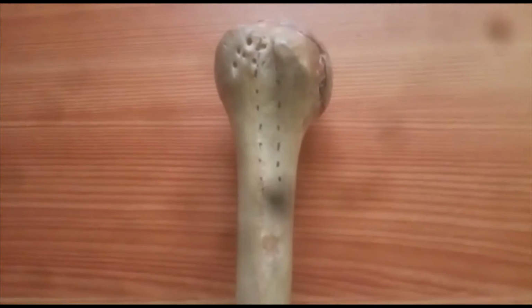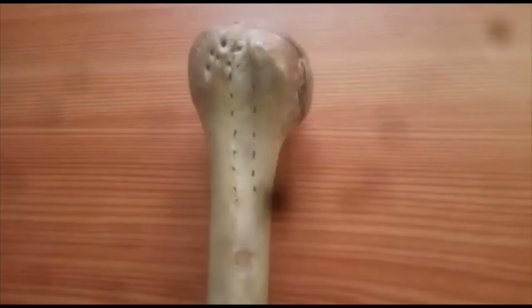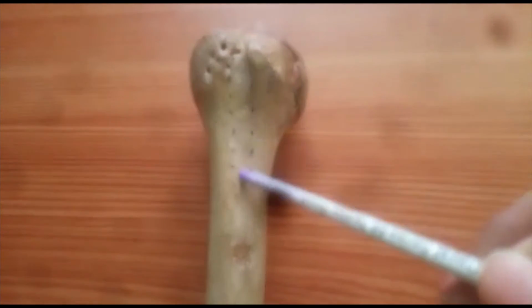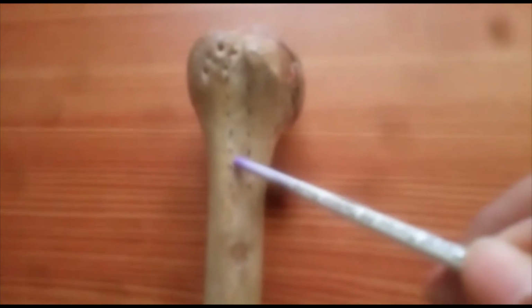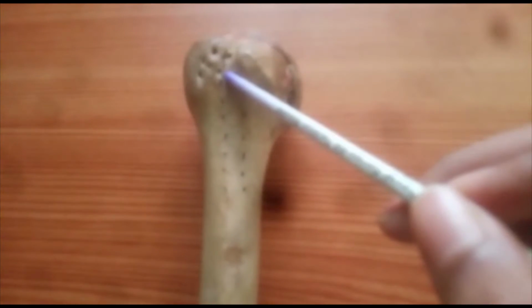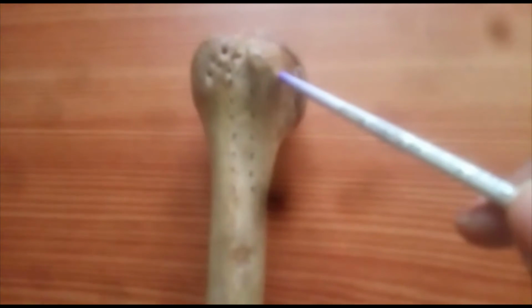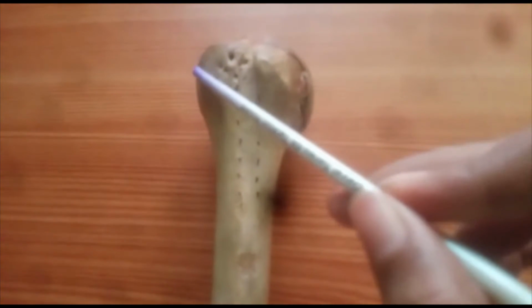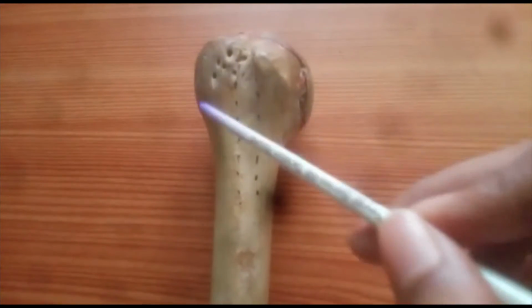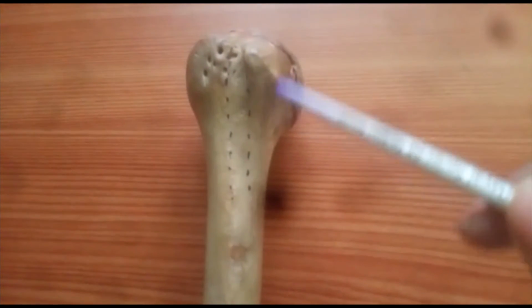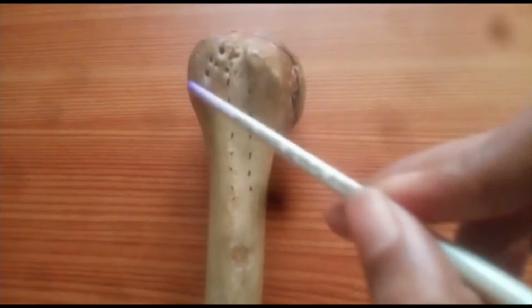Next is the intertubercular sulcus, or bicipital groove, which separates the lesser tubercle medially from the anterior part of the greater tubercle.